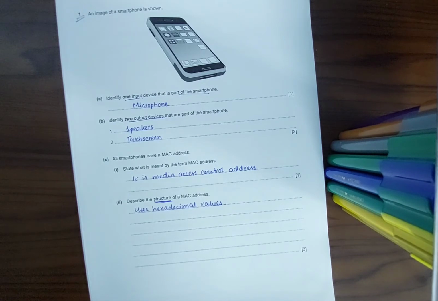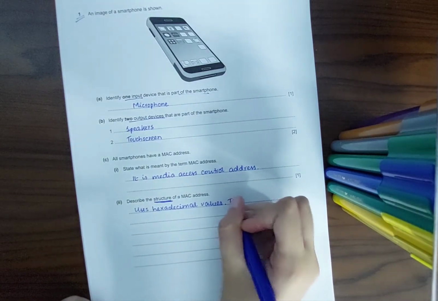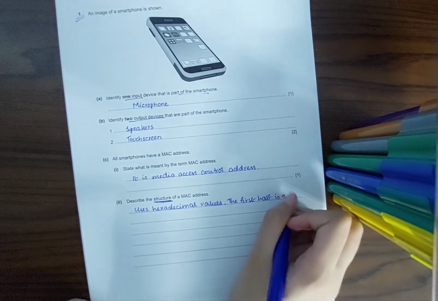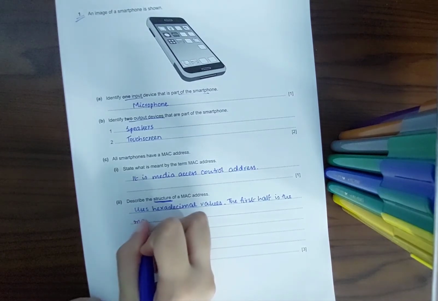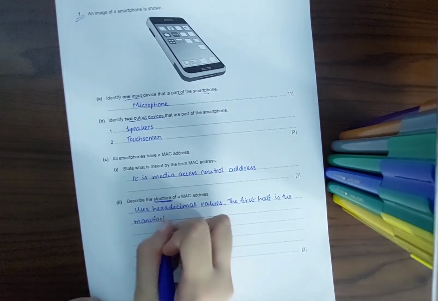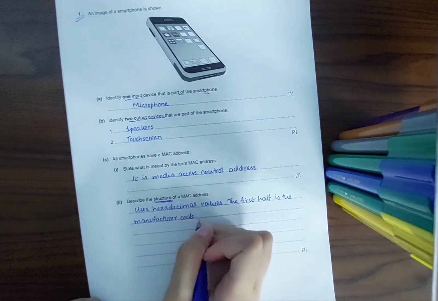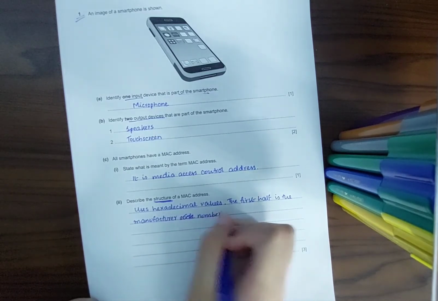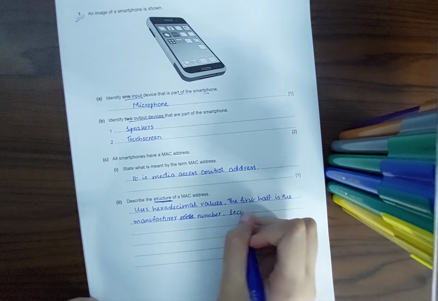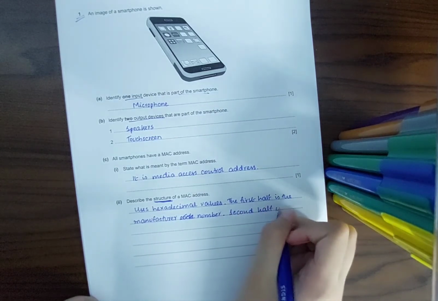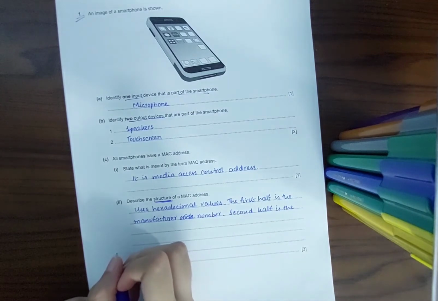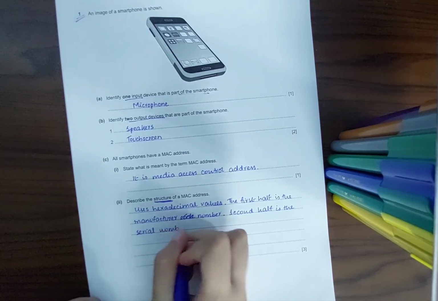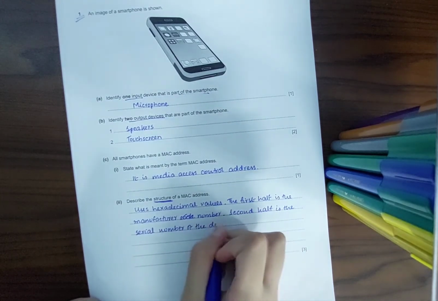Okay, so you can write that the first half is the manufacturer code, manufacturer number, while the second half is the serial number of the device.